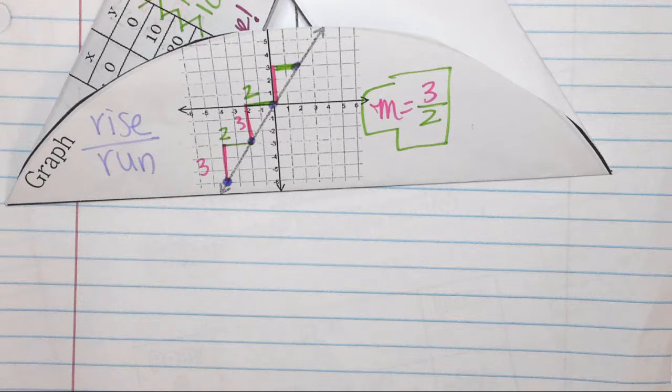Does anyone have any questions on the graph? Do we need to do another one? We don't have another one on the inside, so if we're going to do another one, we've got to be really creative.